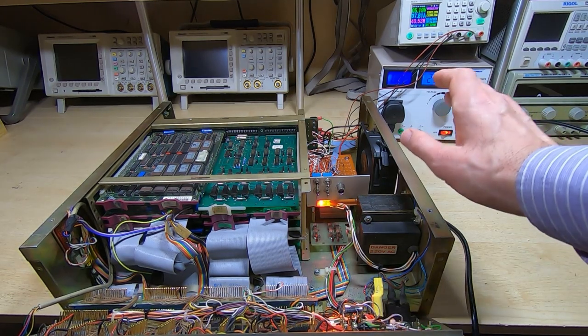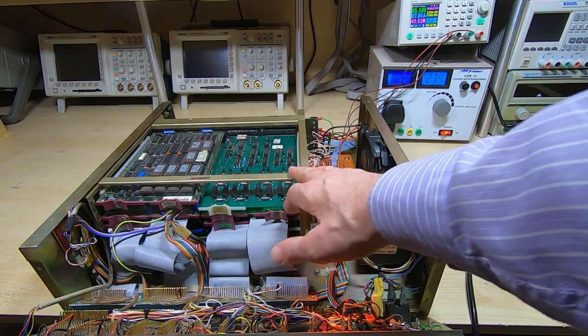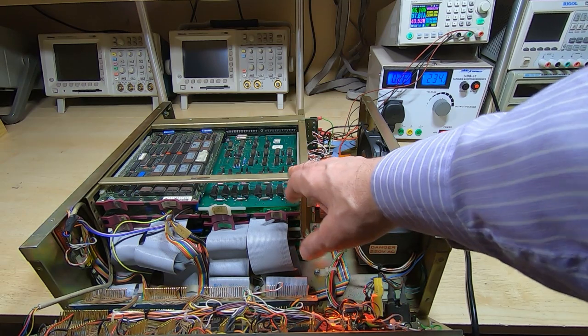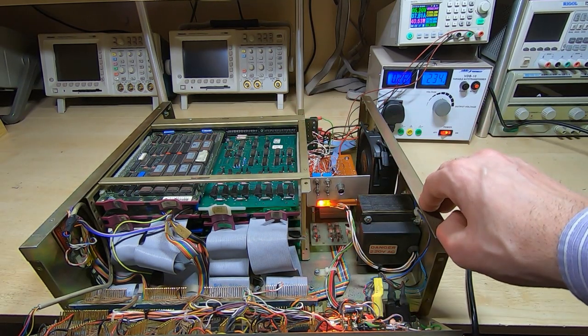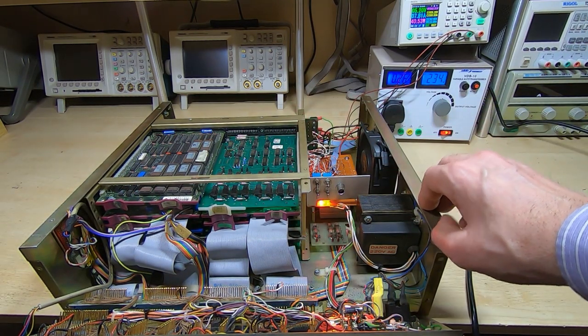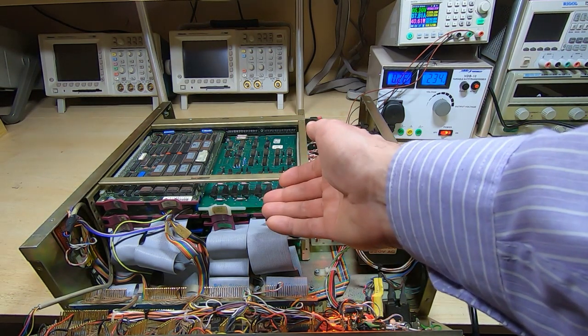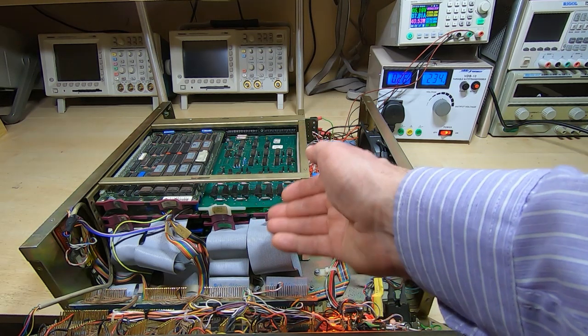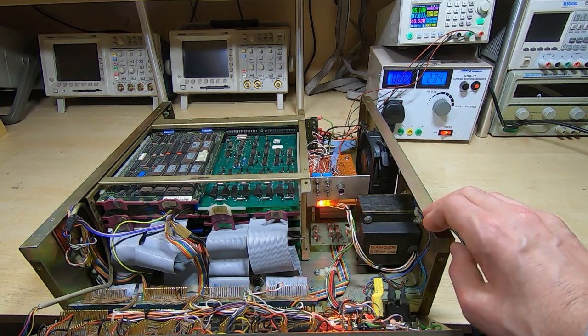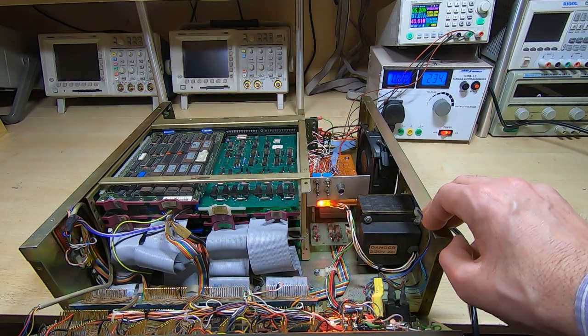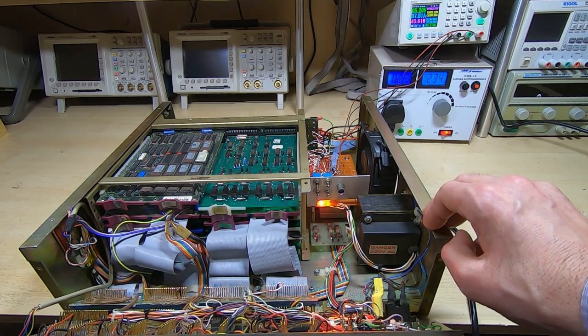Okay, so that's it for this video. It looks like we have found at least one fault in this, and it is a sort of fault that would give us the symptoms that we're looking for. And the next thing I will do is start investigating the actual RAM card and see if we can figure out which RAMs are at fault and get them replaced.